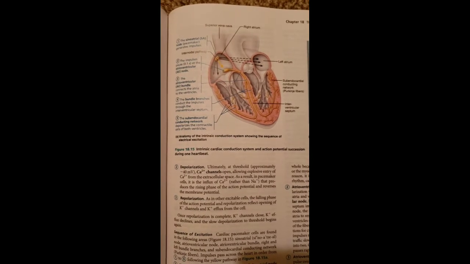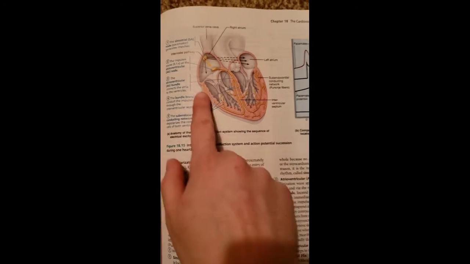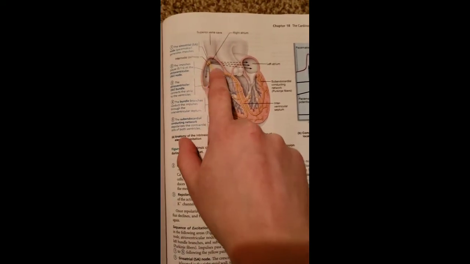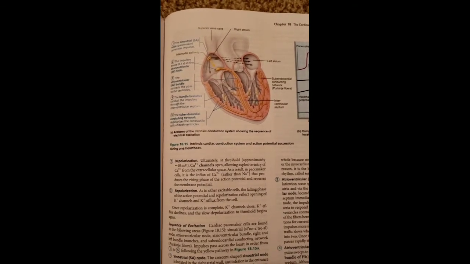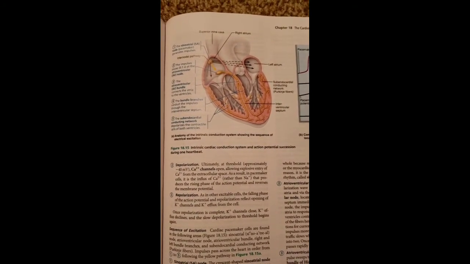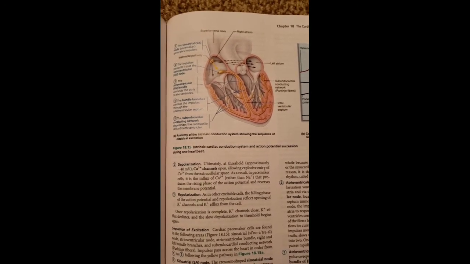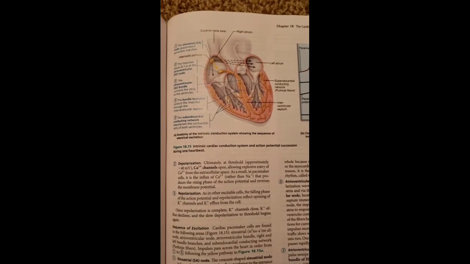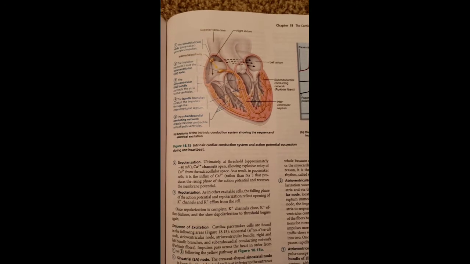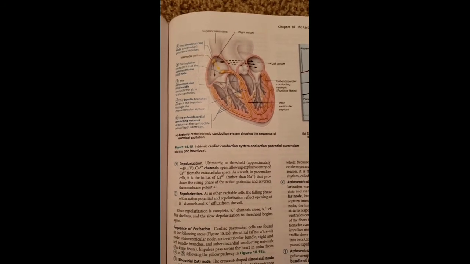Here's a picture that actually shows you the conduction pathways, except that it leaves out your internodal pathways. It just kind of generalizes there. But I am going to talk about accessory conduction pathways. That's additional tissue that grows in the heart. It's abnormal. They can conduct electricity, but it bypasses your normal conduction pathway, and so that can cause arrhythmias and tachycardia. So the first would be James fibers.